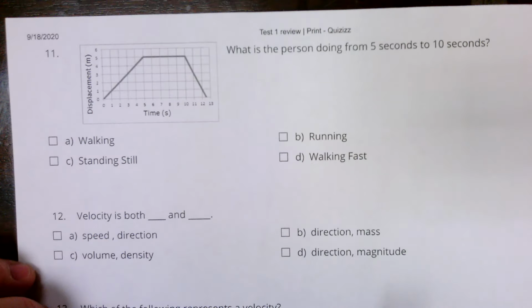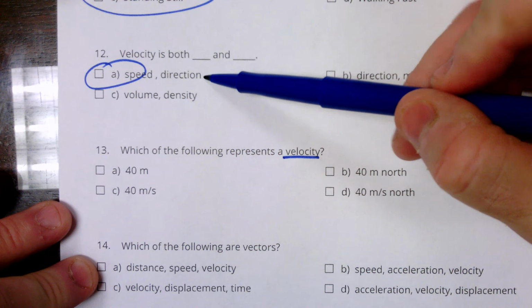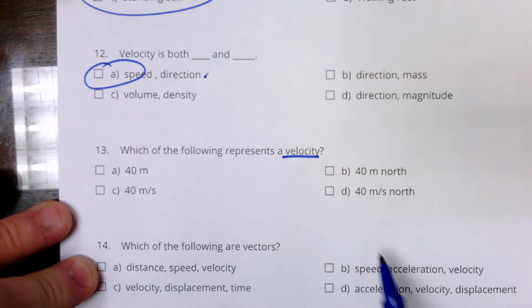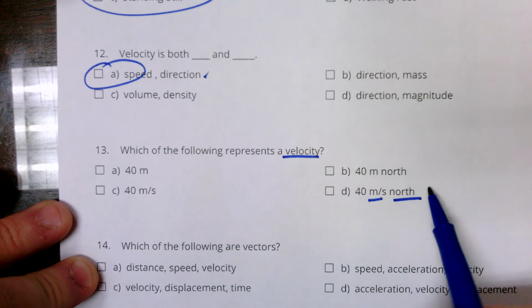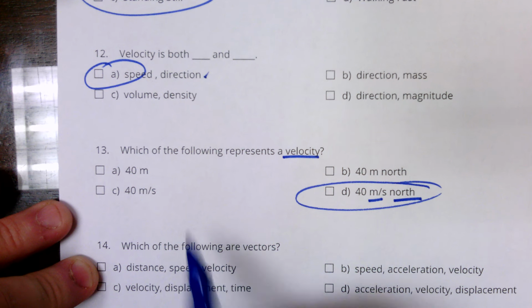Velocity is both speed and direction. Which of the following represents a velocity? Keep in mind, you just said up here, it's both speed and direction. So there's a unit for speed. There's the direction we are going. That's a velocity.